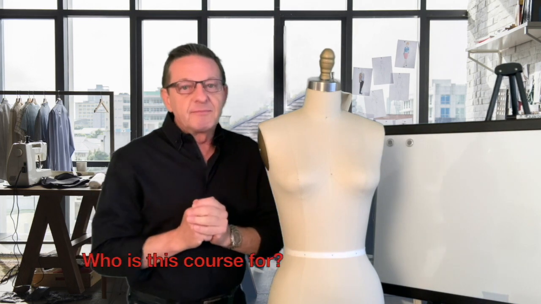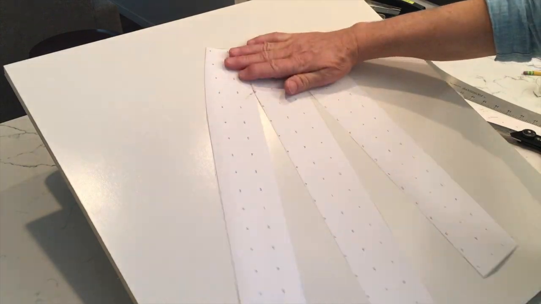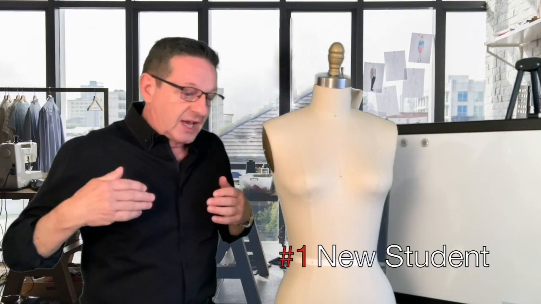Who is this course for? Well, quite a large variety of students. Let me explain. If you're just starting out in fashion designing, this is the foundation of pattern making. Pattern making is an essential technique and principles in designing. So this is the first step in creating a pattern, right?